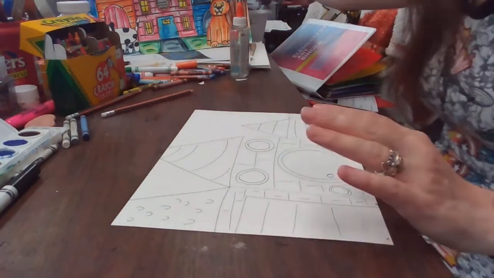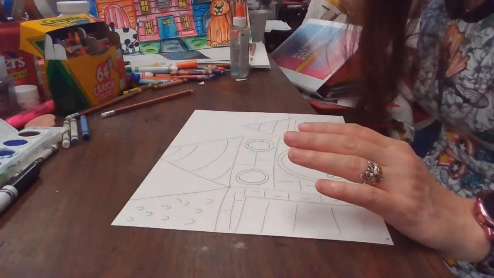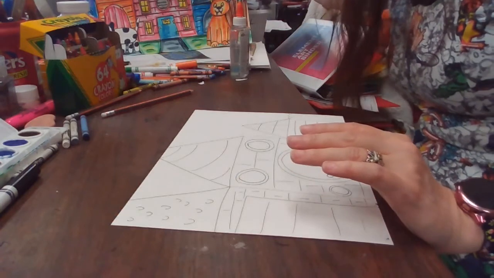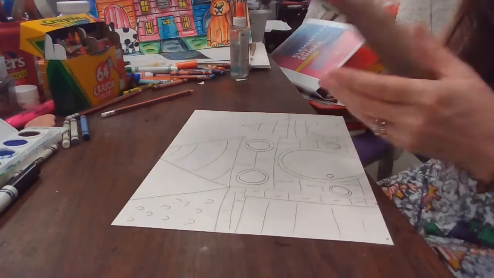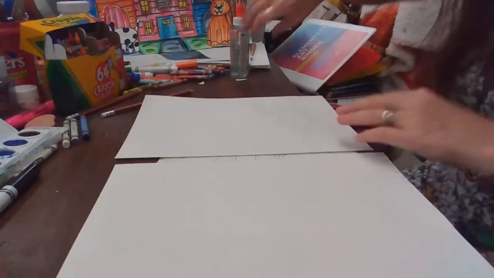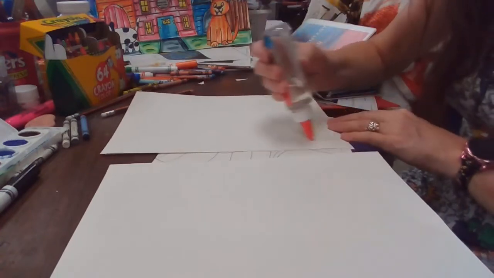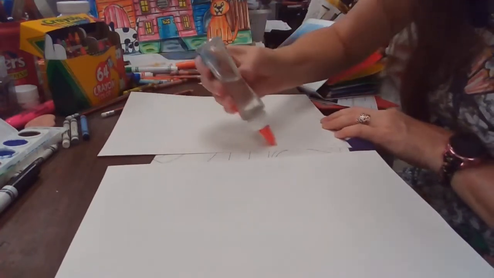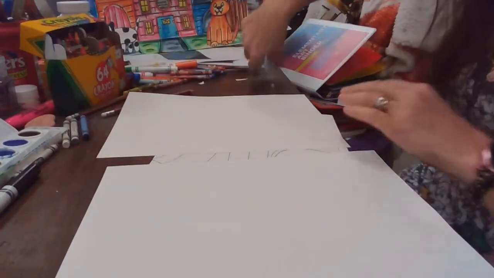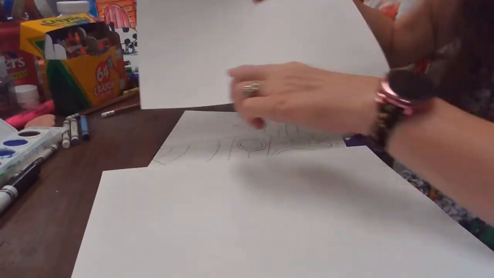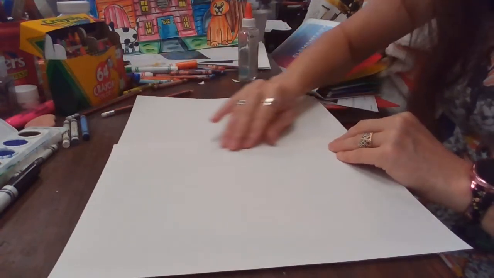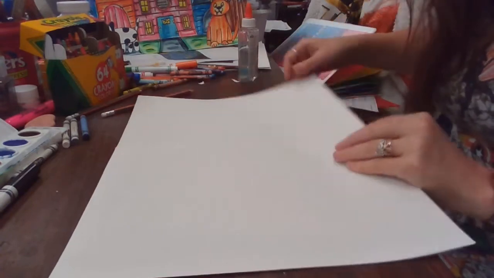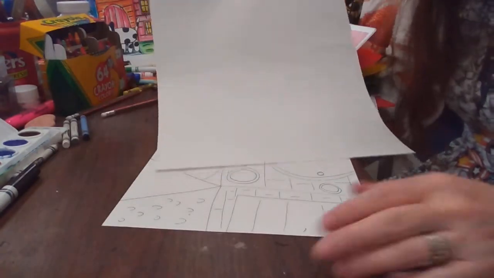Because what I want you to do now is I want you to take, because I don't know that y'all have big paper at home. So Miss Eskew always teaches you on the smaller paper and then shows you how you can make it bigger. So you can take a regular size paper and put some glue on it like this all along here. And then stick another regular size paper on top of that to make a bigger paper, see? And then I'm going to glue my house in the middle.